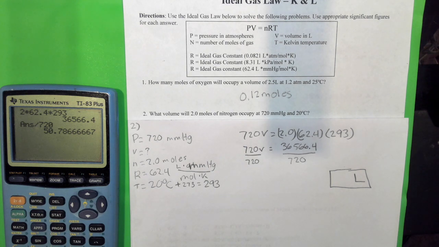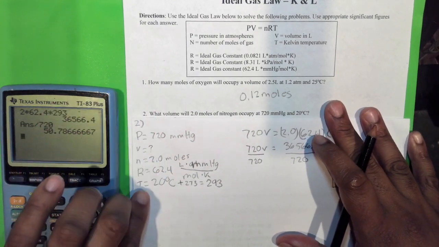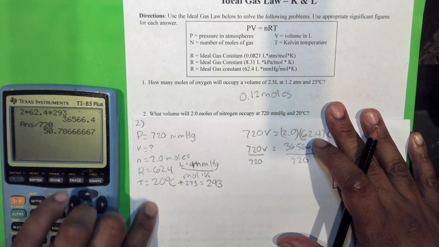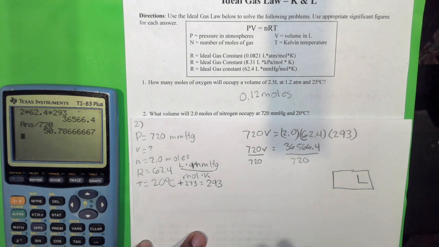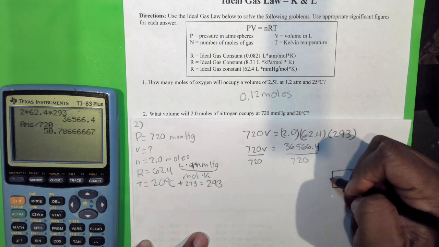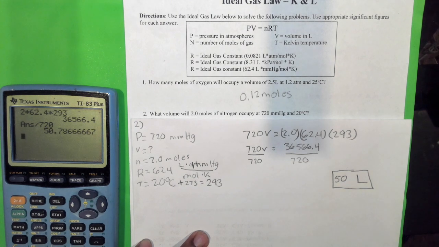And the answer is 50.7866 repeating. Okay? Now we need to figure out how many significant figures we need in this problem. In this problem, we have 2, 2, 3, and 1. So we're going to round it to one significant figure. So it ends up being 50 liters. And that is our final answer.